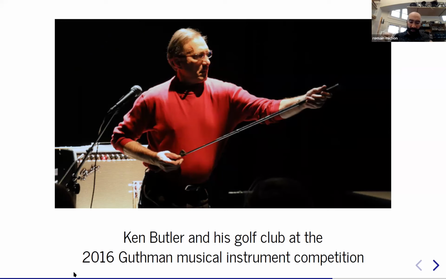they bring famous people to be part of the jury. There are a lot of people participating. It's a really, really cool thing to see. So if you're interested in this field, I really strongly recommend that, if you have something to show, you actually apply to this musical instrument competition.